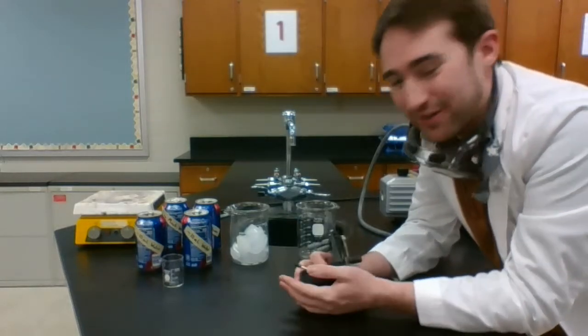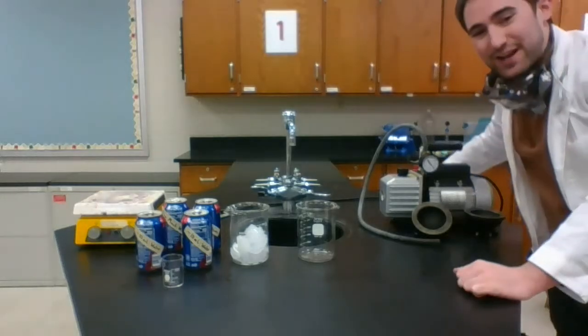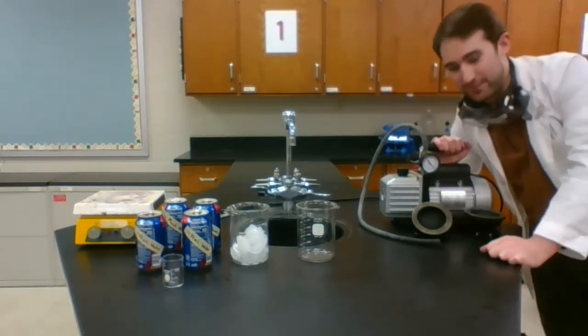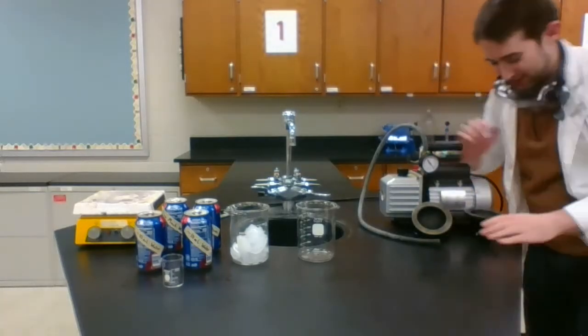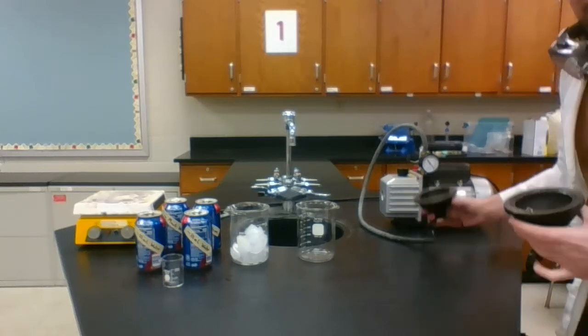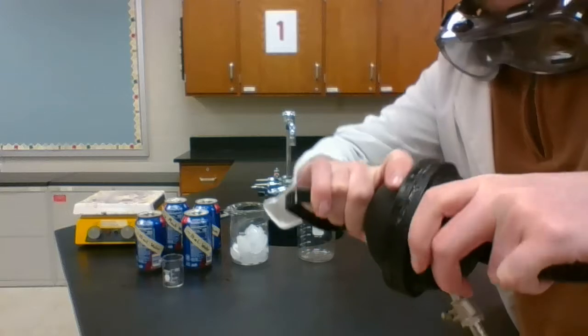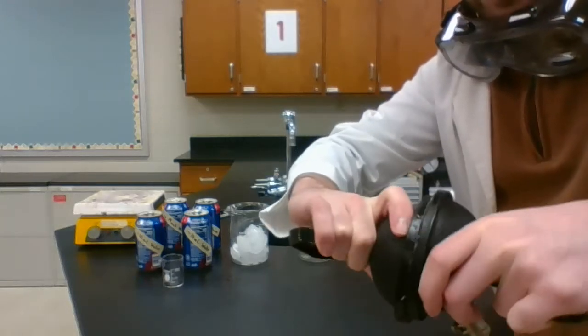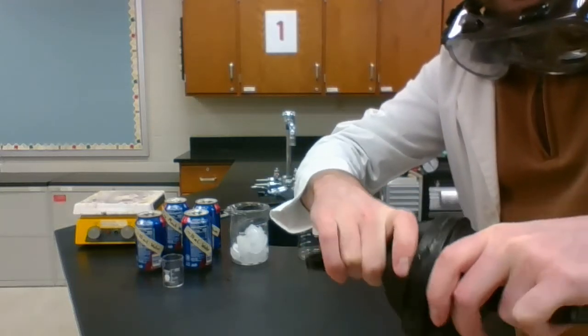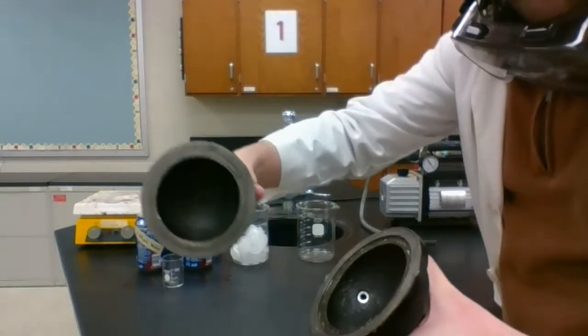We can better show this with something called Magdeburg hemispheres. This is a vacuum pump, and these are the hemispheres. They're basically just big pieces of metal, a little hefty. They can stick together, and they're greased, so they do stick a little bit, but not much. I can easily pull them apart.